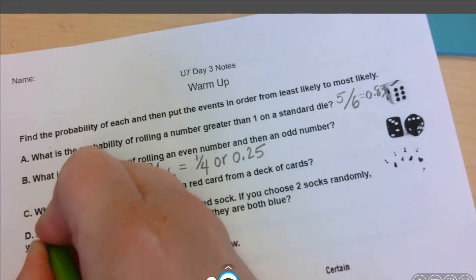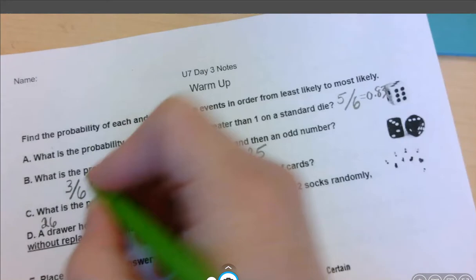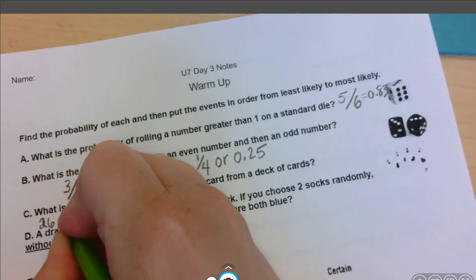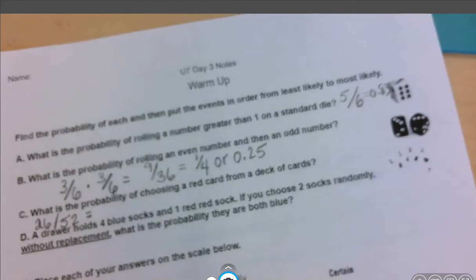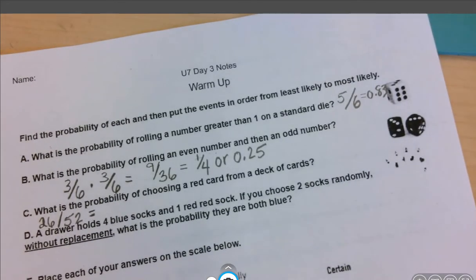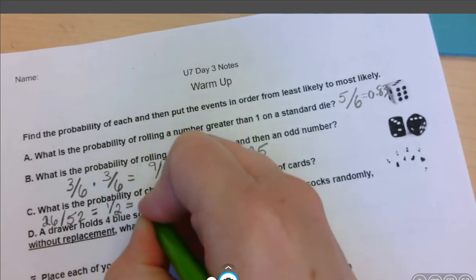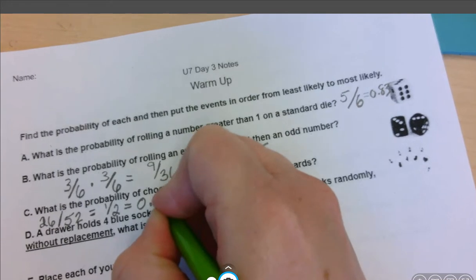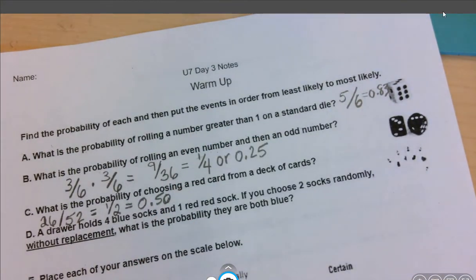If you counted up all the red cards and you got 26 red cards because of 13 red diamonds and 13 red hearts, divided by 52, that would simplify to the same answer that you would get if you just realized that half the cards are red, which is 1/2 or 0.5. And if I want 2 decimal places, I can just make it 0.50.